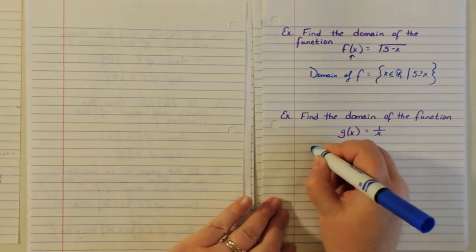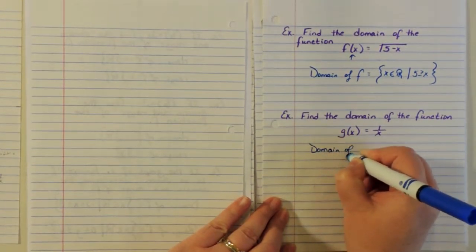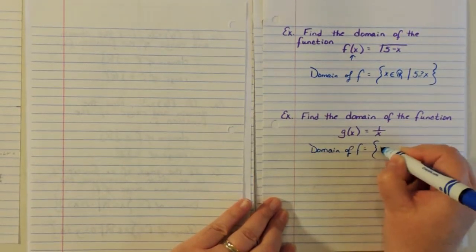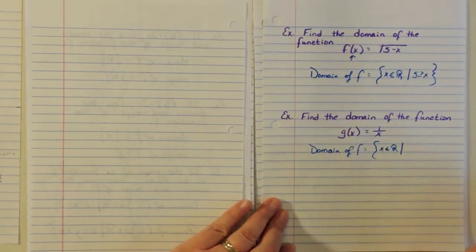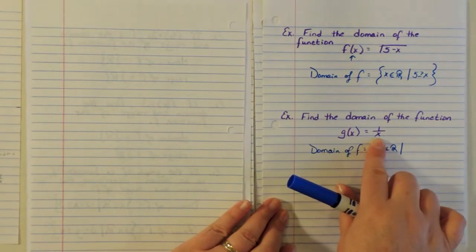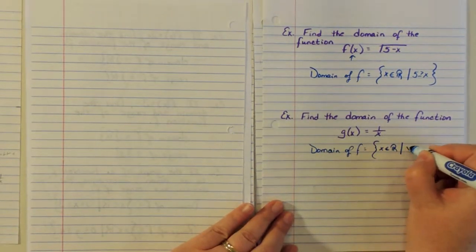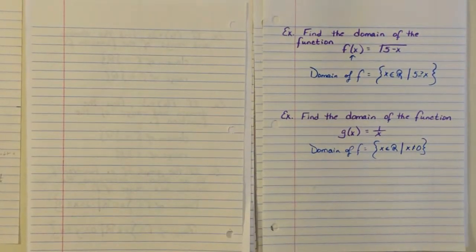So the domain of g is going to be the set where x is a subset of real numbers, and it can be positive, it can be negative, it can be any real number except 0. So we're just going to say x does not equal 0. Okay? This is a little tricky, but I think you can handle it.